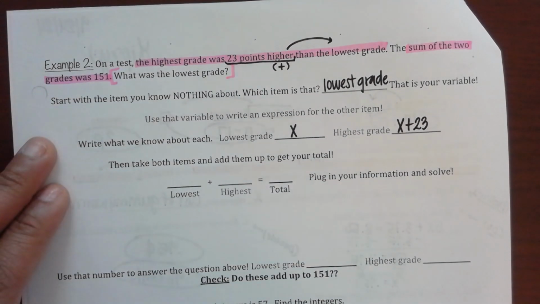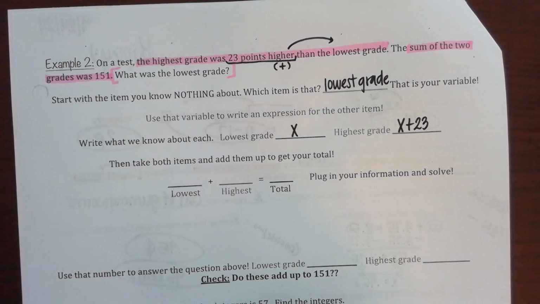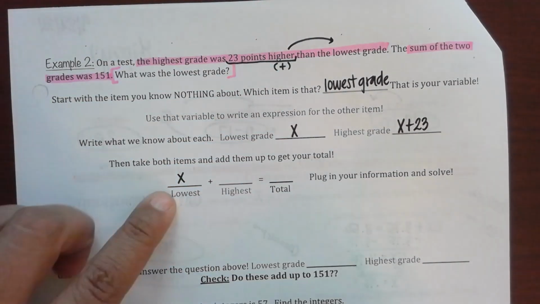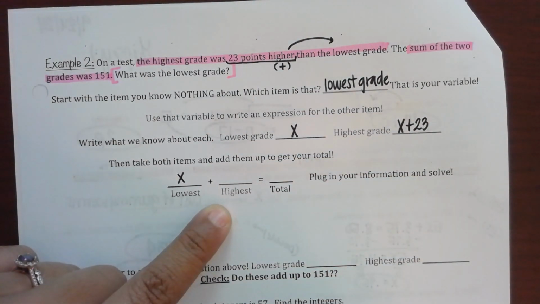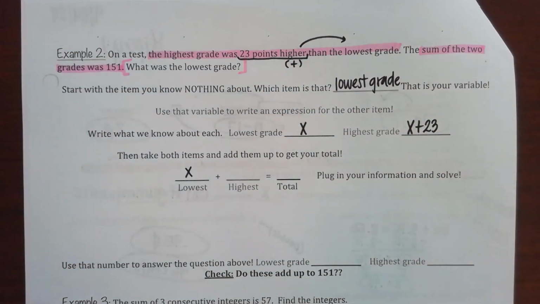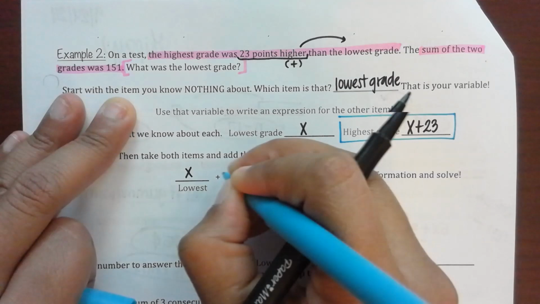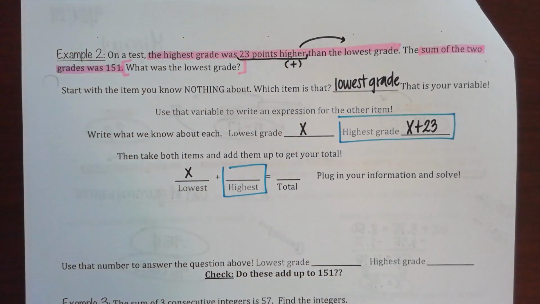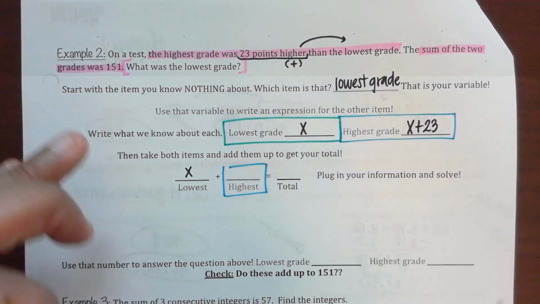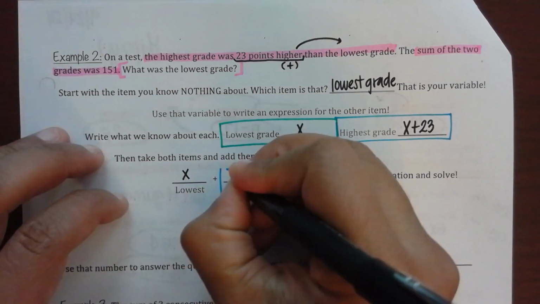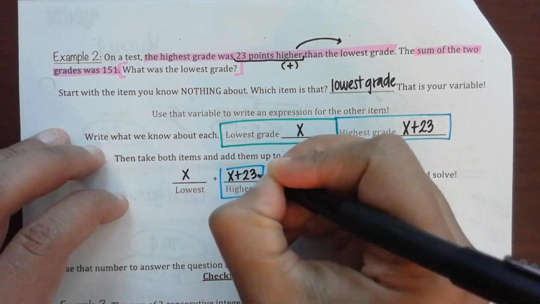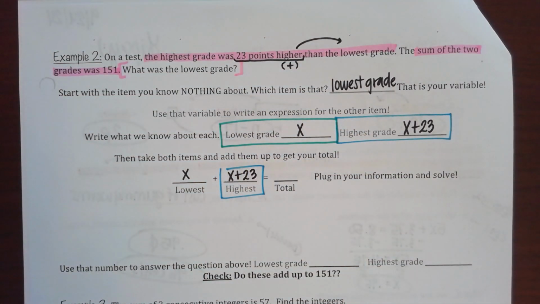How would I set up the equation here? X, because that's the lowest. What goes behind it? 22. Just 22. Why define the actual expression if you're not going to use it? What represents the highest grade? What was written? The highest grade. So that whole thing has to go in there, or else it is not true. What's the total?